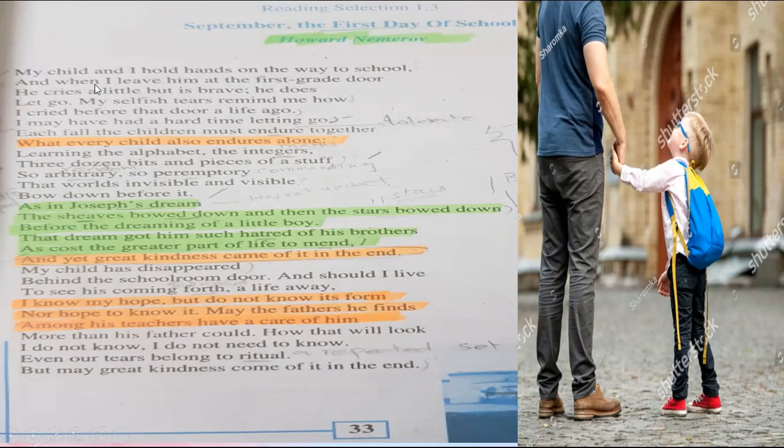But when I leave him at the first grade door, this is a setting, right, where he's going to leave his son, he cries a little. It shows what we're going to discuss. But he is brave. It shows his bravery. He does. Why has it been broken here? Because he is continuing the sentence with the next line, that he does. The semicolon is here for this purpose. Like, he does let go.